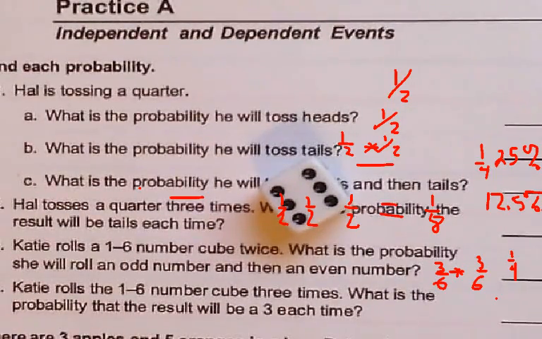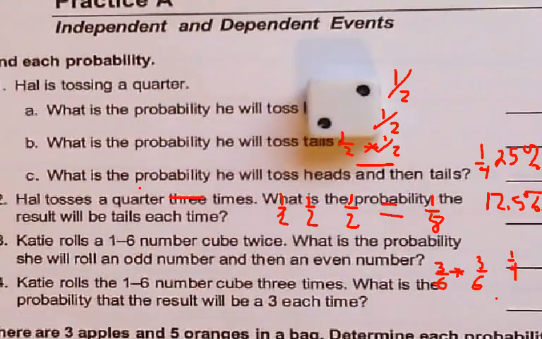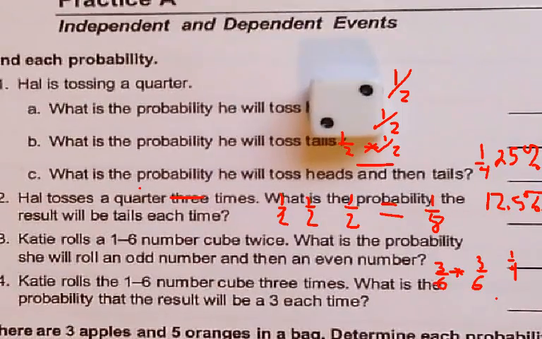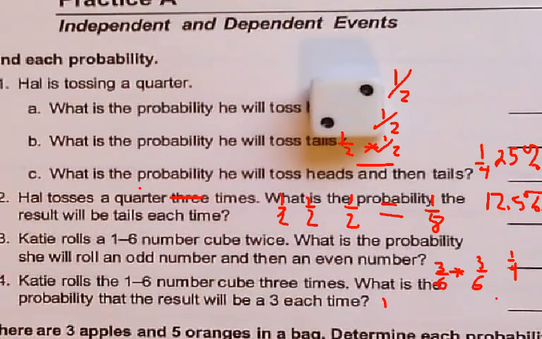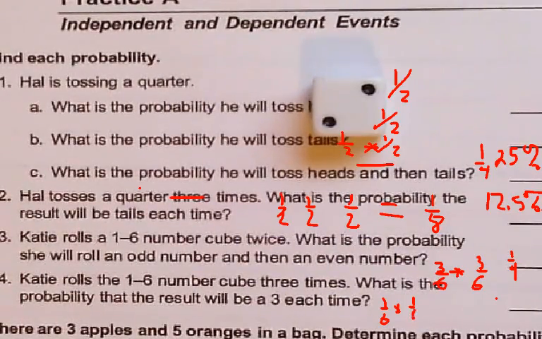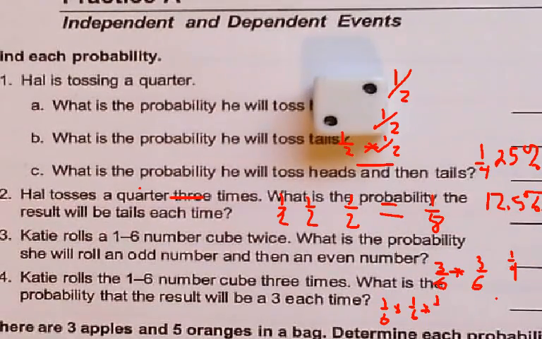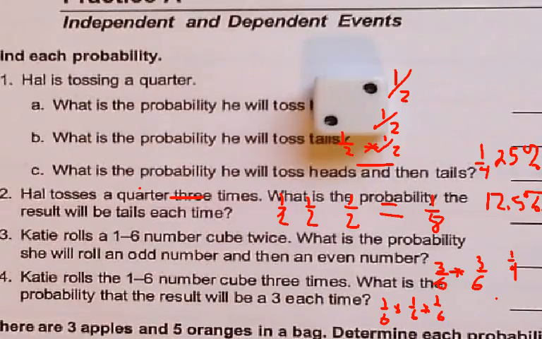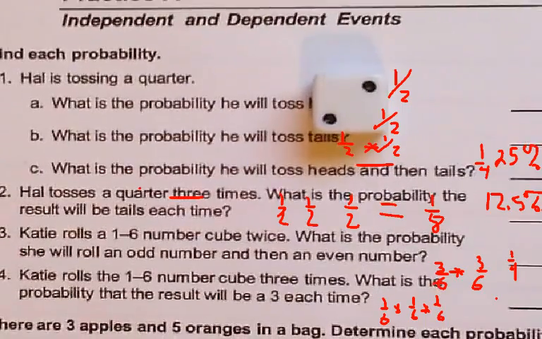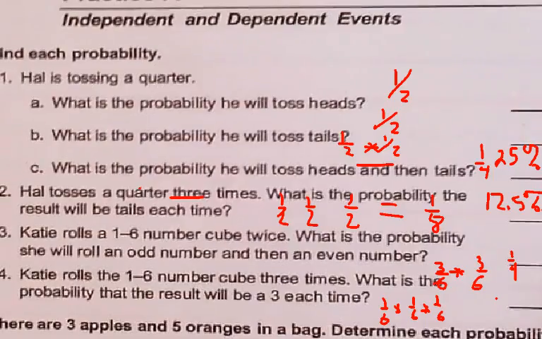Now she rolls a number cube 3 times, right? What's the probability that she'll get a 3 every single time? Well, there's 1 chance out of 6 to get a 3 for the first one. And then there's 1 chance out of 6 to get a 3 on the second one. And then there's 1 chance out of 6 to get a 3. These are totally independent, right? Because once I roll it, and then I roll it again, and then I roll it again, the first roll doesn't have any effect on any of the rolls.